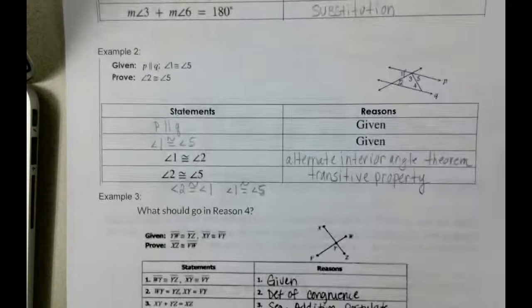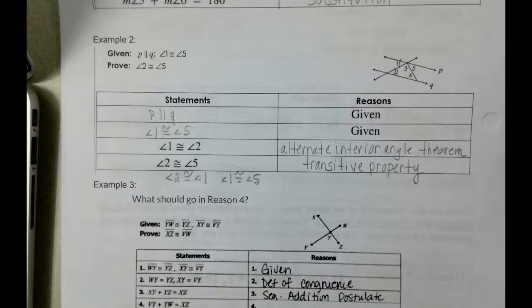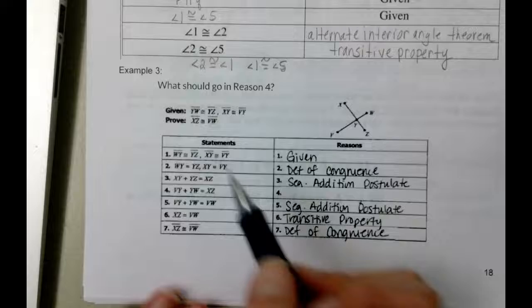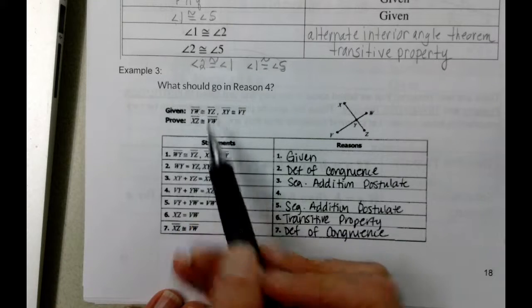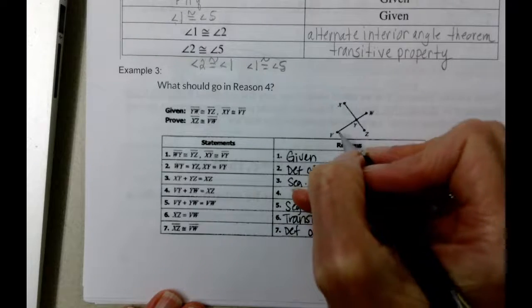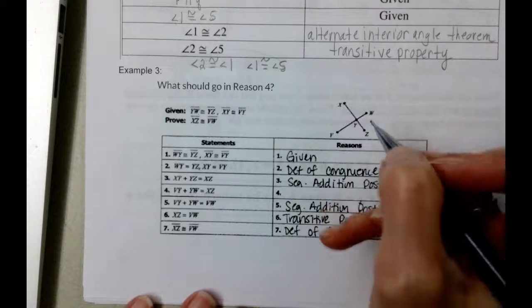As our last one here on page 18, what reason should go in number 4? So let me scoot this down here so we can see it a little bit better. So we're given that YW is congruent to YZ. I like to mark these up.